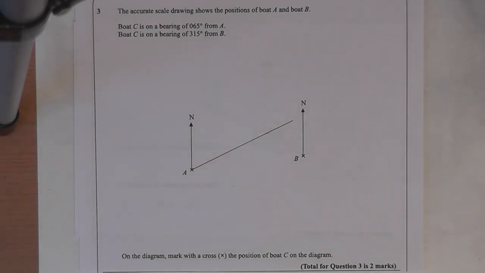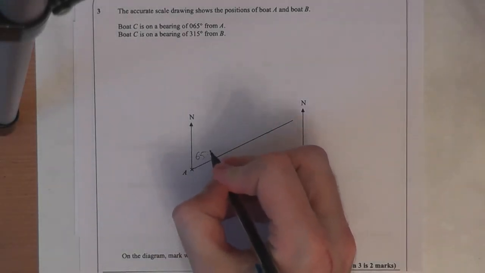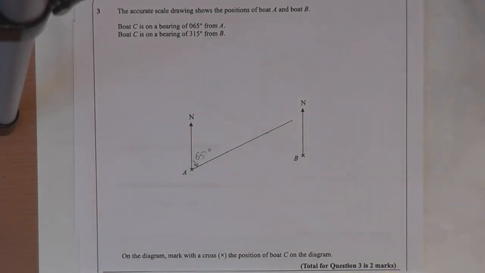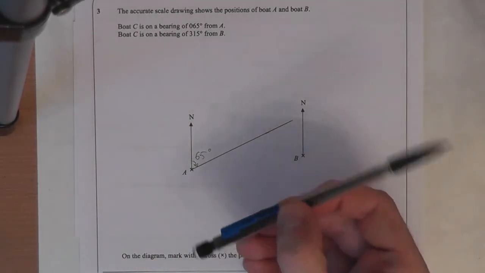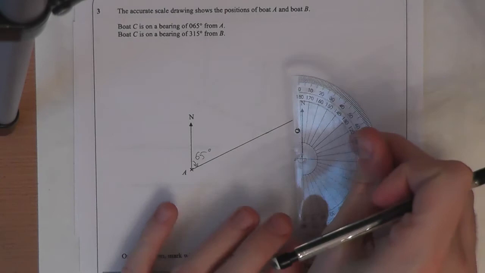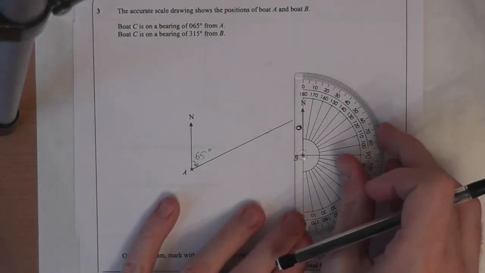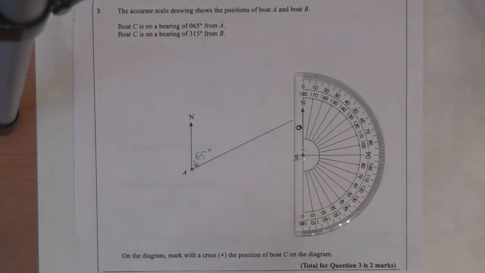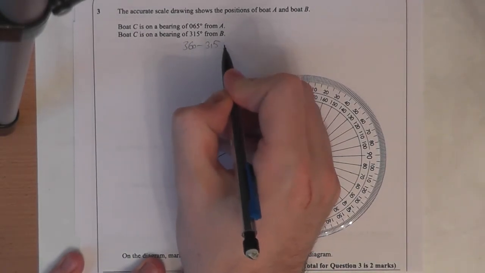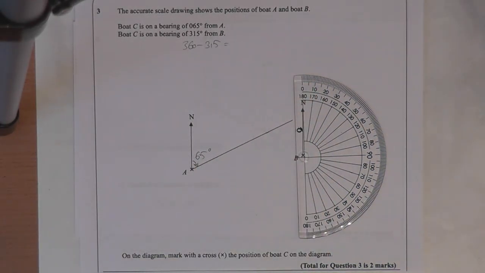Boat C is also on a bearing of 315 degrees from B. So we need to go 315 degrees clockwise from B, which means we're going to go round the outside. Now because that's going to be hard to measure, we could either mark the 180 degrees on and then measure the extra, or we could measure the bit that we don't want. 360, take away 315, will leave us with 45 degrees still to fill.